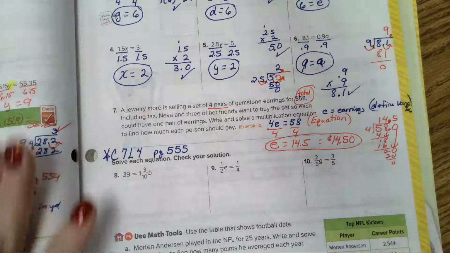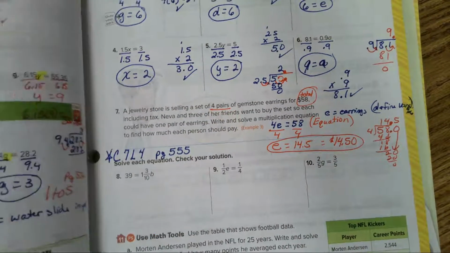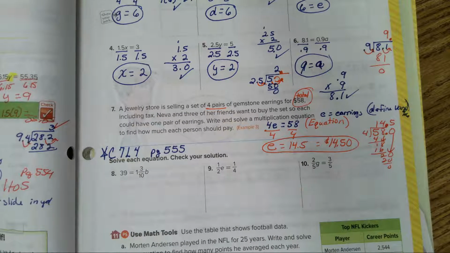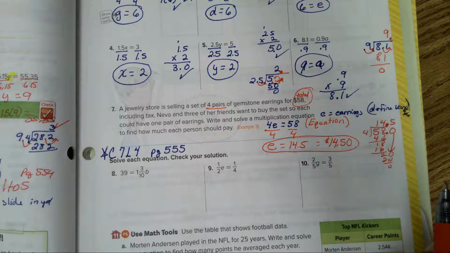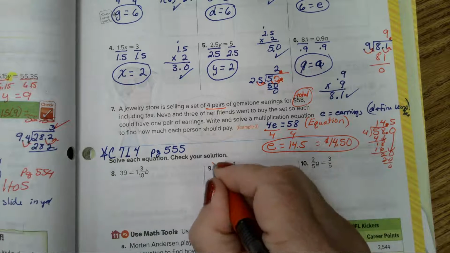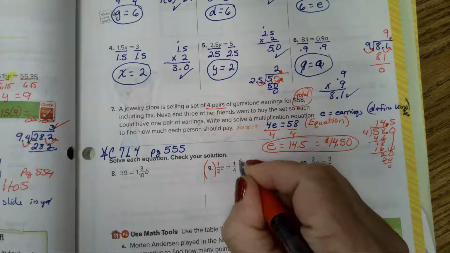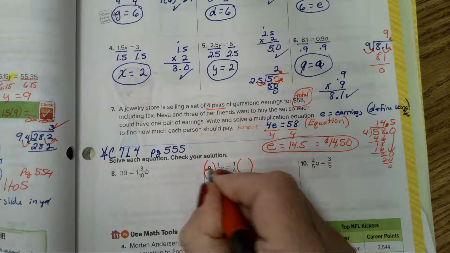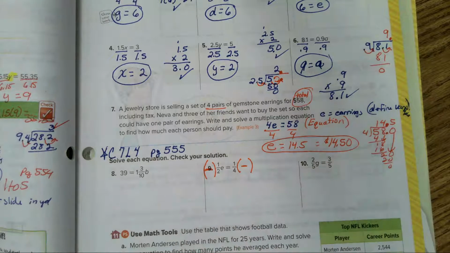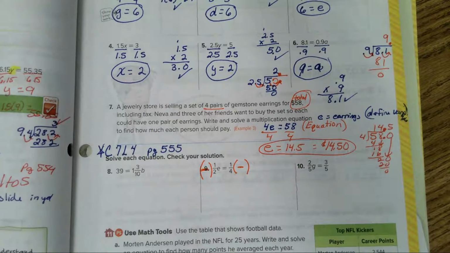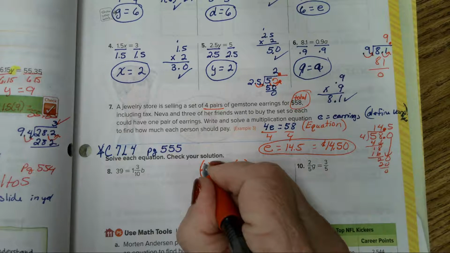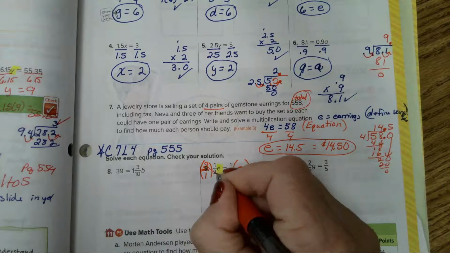All right, now in number 9, we have to undo multiplying by 1/2. If you recall, to undo multiplying, you divide. And when you divide, you multiply by the reciprocal. And that's what we're going to do. I'm going to put these parentheses to indicate multiplying. We're going to be multiplying by a fraction. And which fraction are we going to multiply the reciprocal of? The one that's with the variable E. So we're going to multiply both sides by 2 over 1, because that removes that.